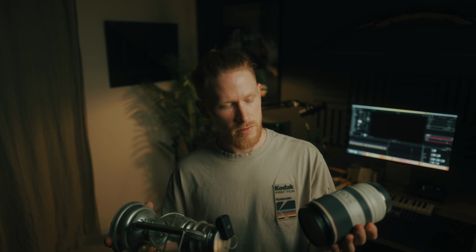I use this 70-200 f2.8 lens. You can use any long lens you got, because it just looks cooler if you use a long focal length instead of a wide angle 60mm.